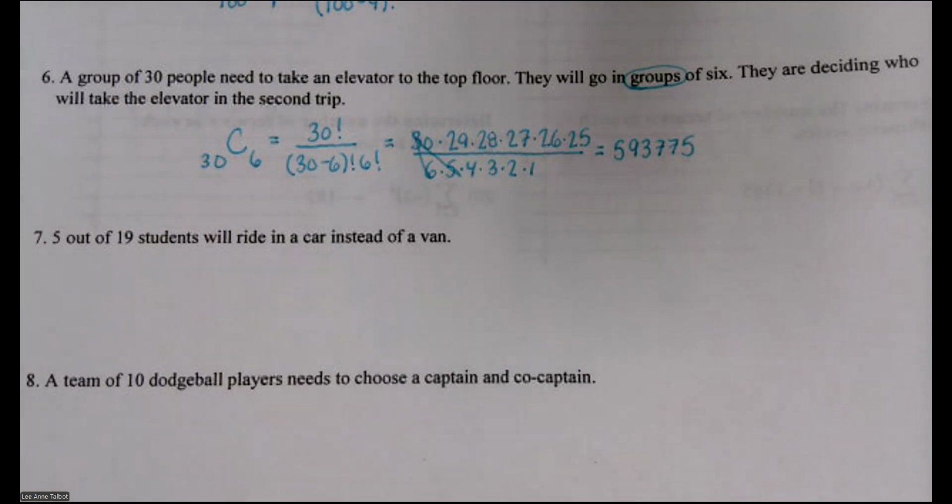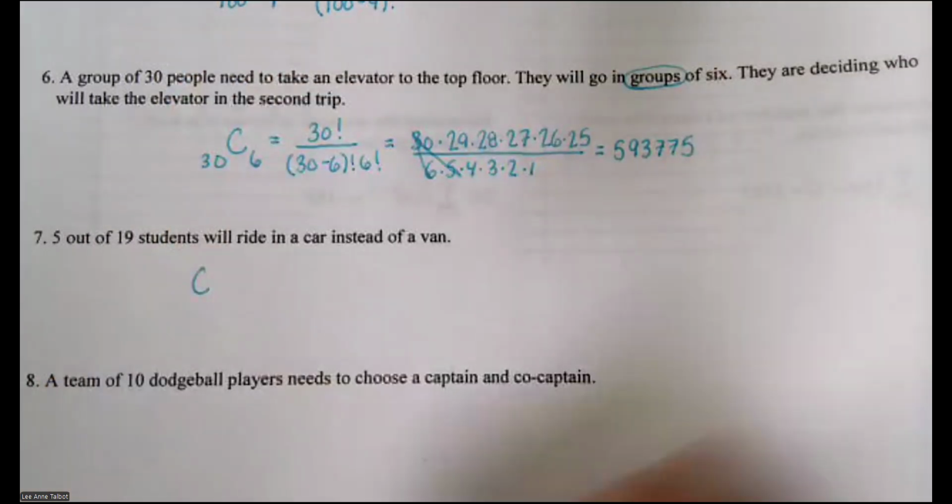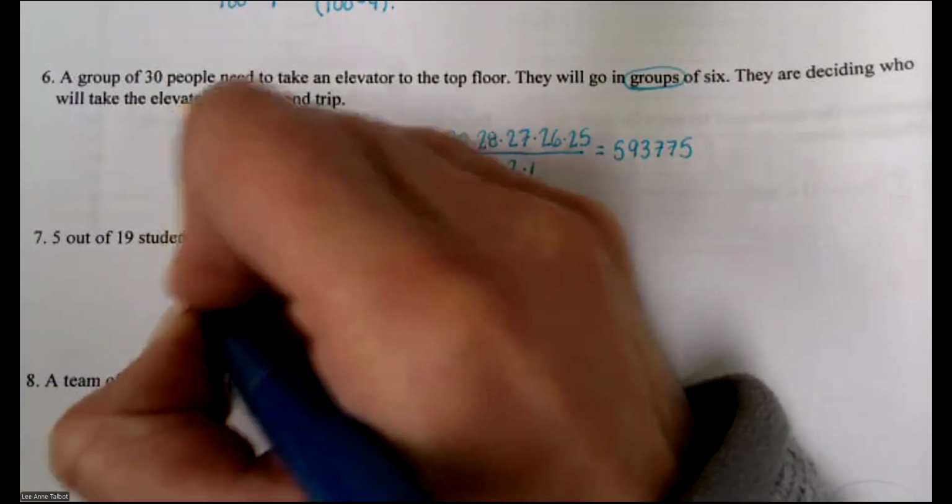I guess it's just because they're planning out each individual trip. It's not dependent on the fact that six are already gone. I don't like it though. This is the kind of stuff that we'll sit and talk about at lunch. Anyway, okay, 7, permutation or combination? Combination, great, great job. 19, 5.